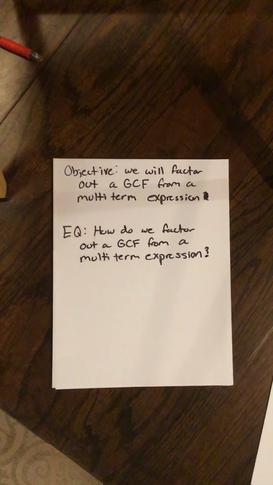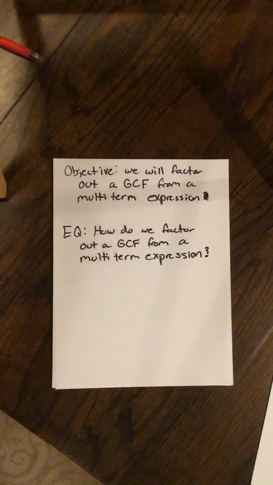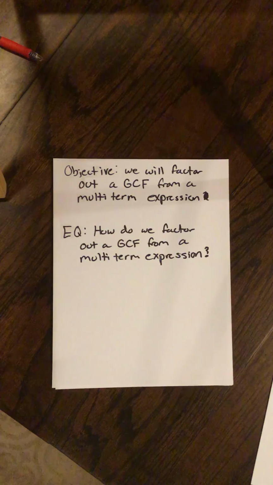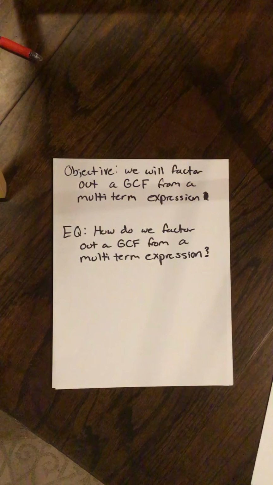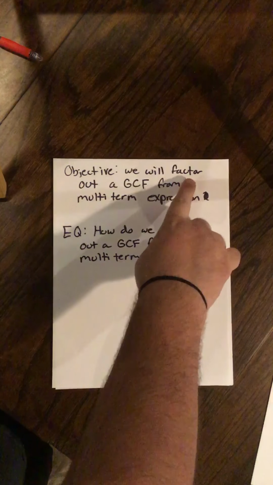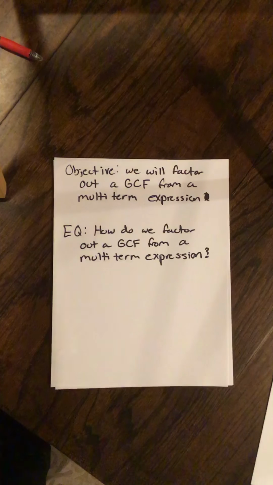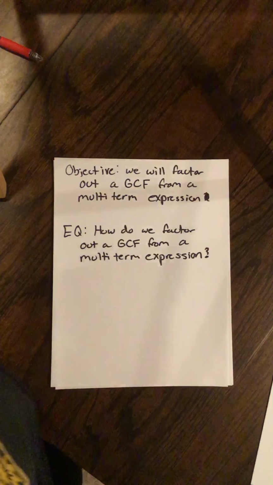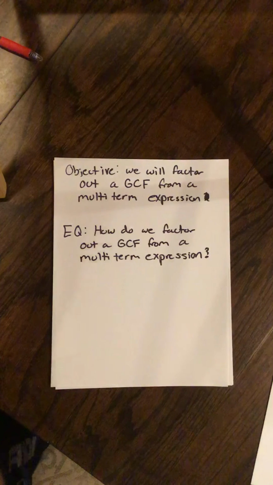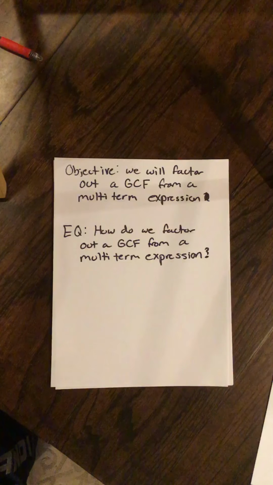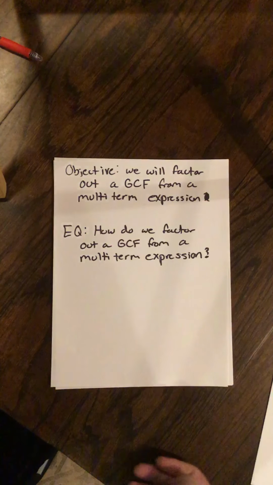This will be lecture number 3 on factoring polynomials, factoring the greatest common factor, or the GCF, out of polynomials. So, our objective for today is that we will factor out a GCF from a multi-term expression. Multi-term expression being a polynomial. Okay, and the essential question is, how do we factor out a GCF from a multi-term expression?